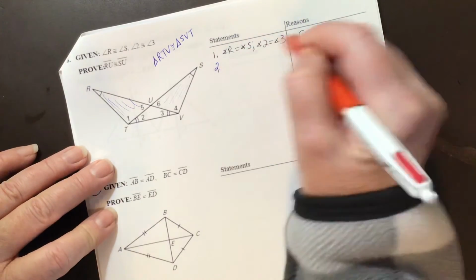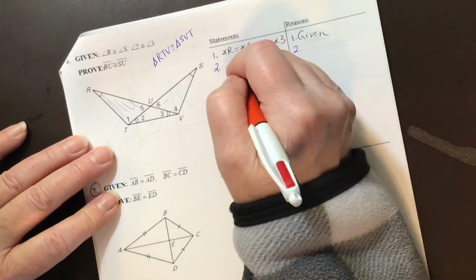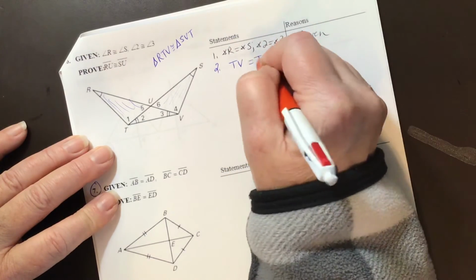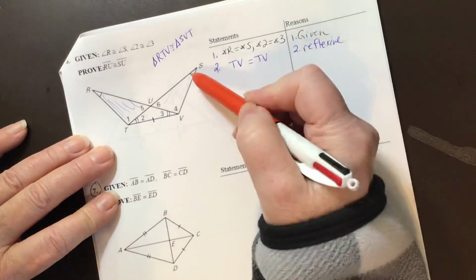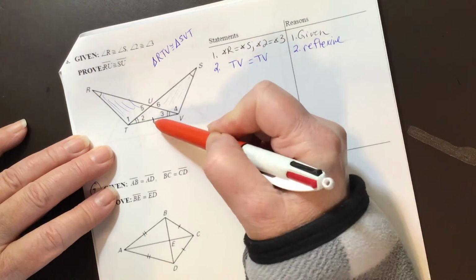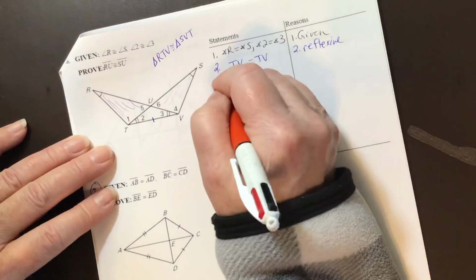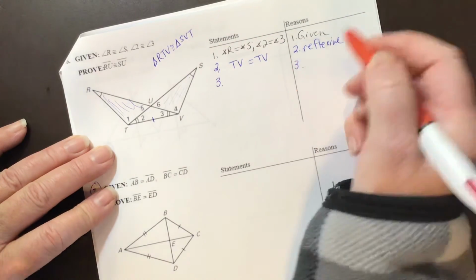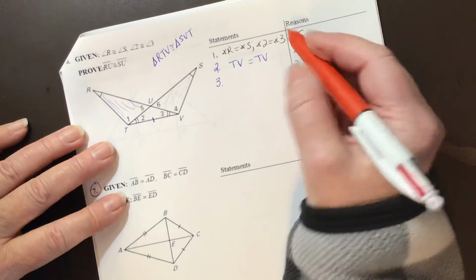So how am I going to get those two big guys congruent? I see that they share TV, so I can say that TV is equal to TV by reflexive. Then we have it. We have an angle, and a side. An angle, and a side. So I'm good to go just with that one thing. I was thinking we might have to use the third angle theorem, but we don't.